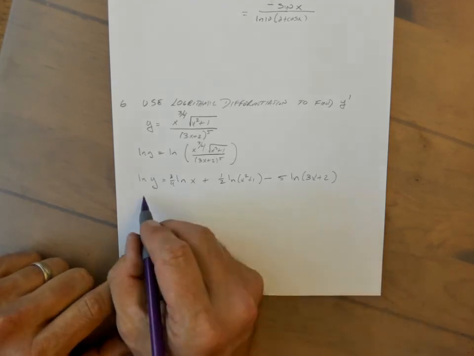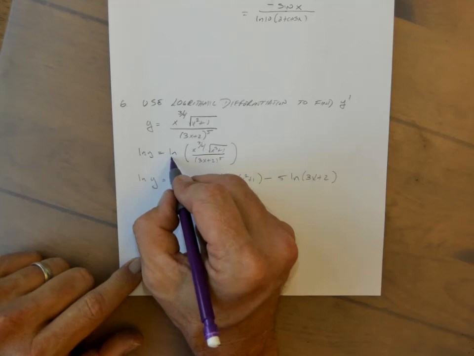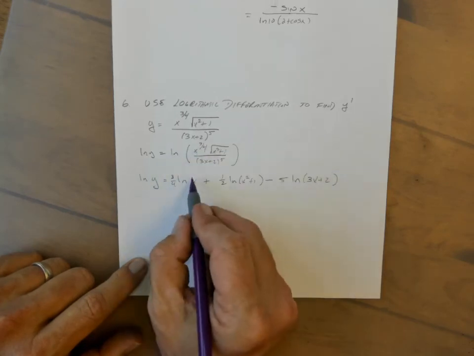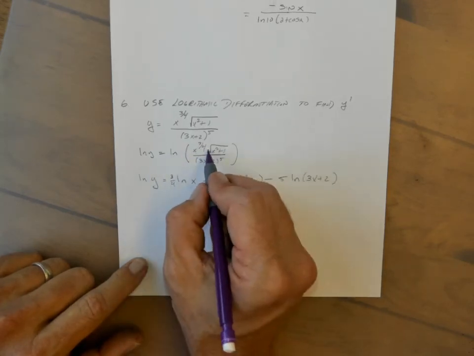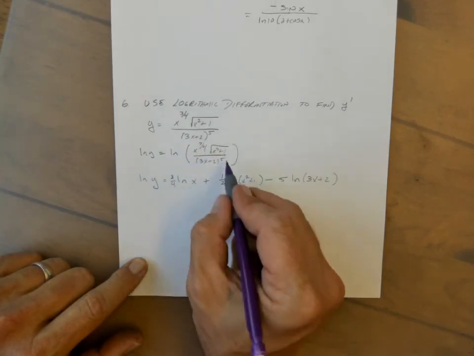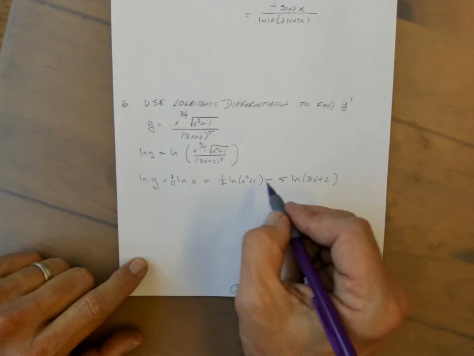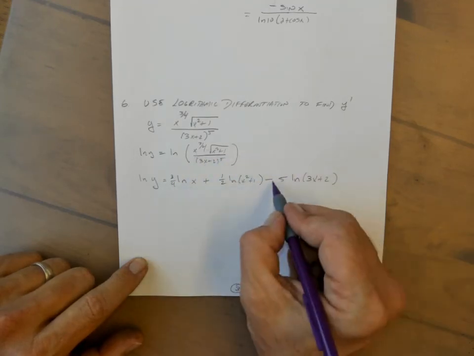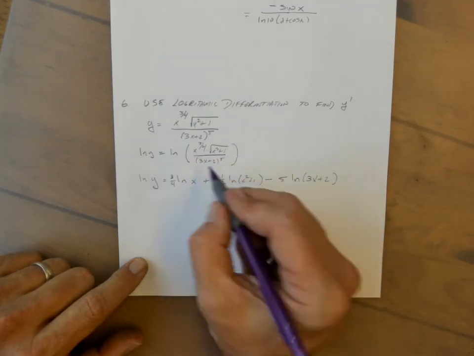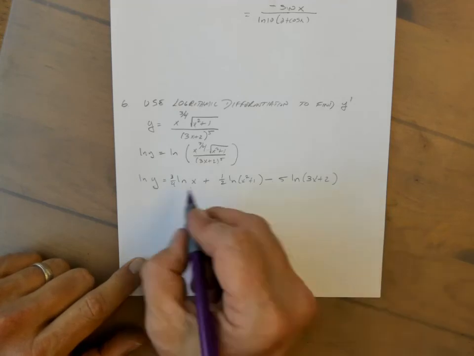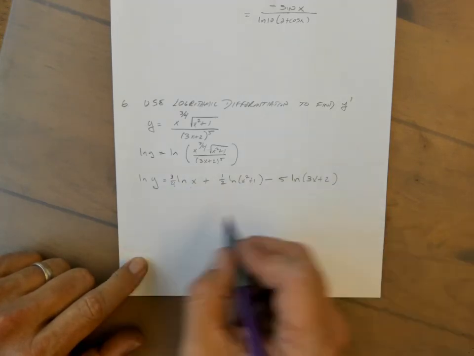And so now, natural log of x to the 3/4, power rule, product rule here, so we're adding, and then again a power rule, the 1/2, quotient rule because we're dividing, and then 5 here because of the power rule. So we're going to do differentiation.